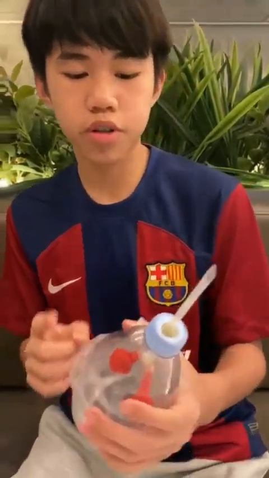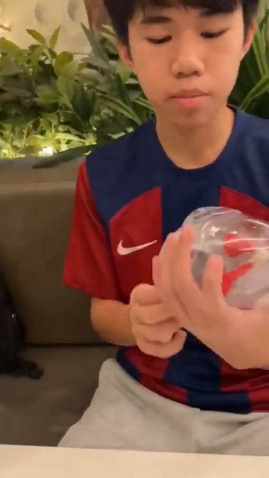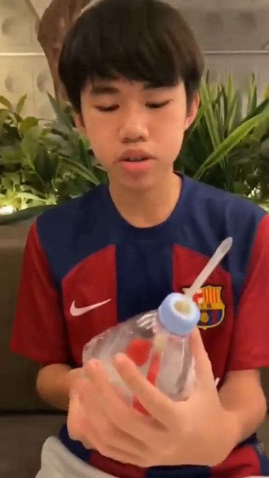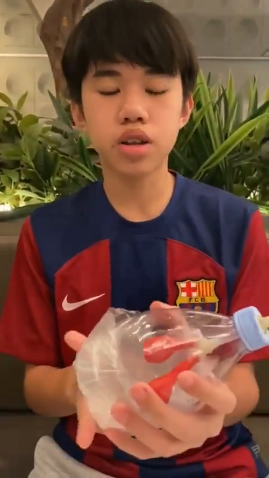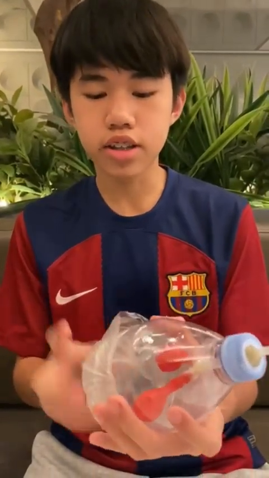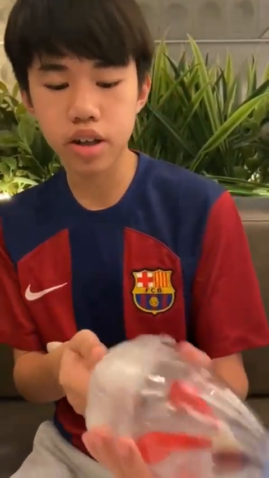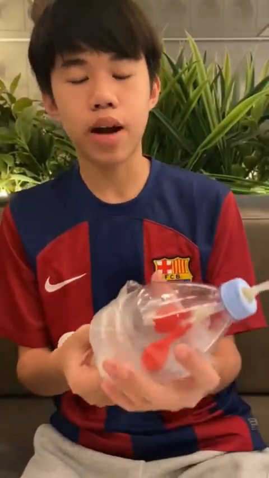So first step to making this is you must cut this bottle in half, then attach this plastic to the bottle using regular tape which can hold this together, and that would make it look like a diaphragm.